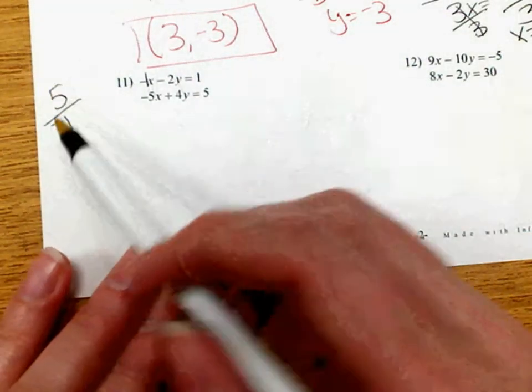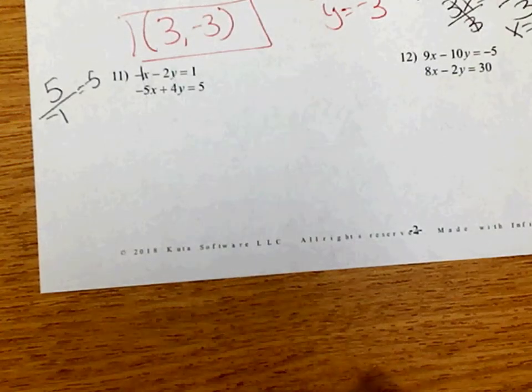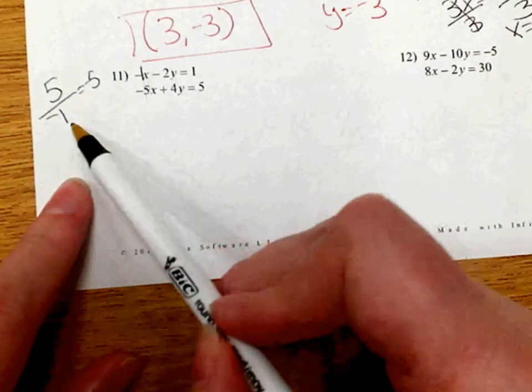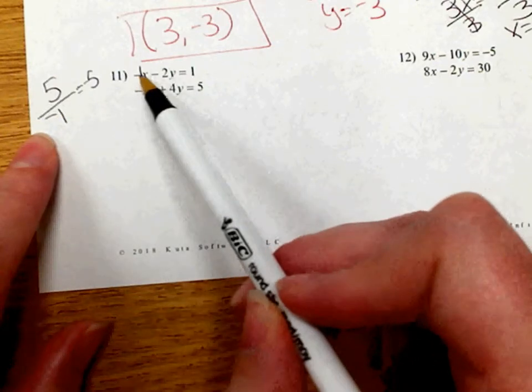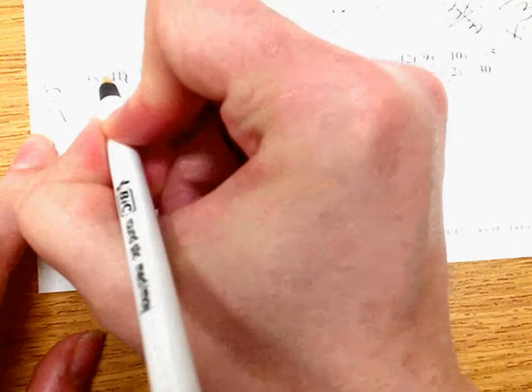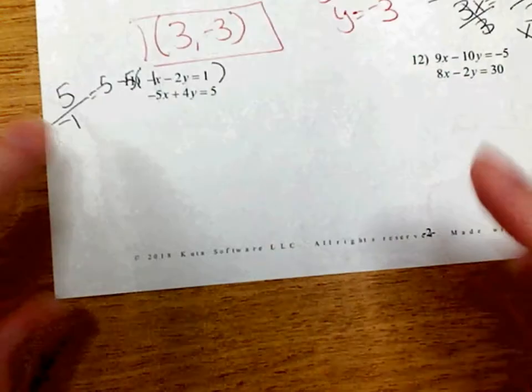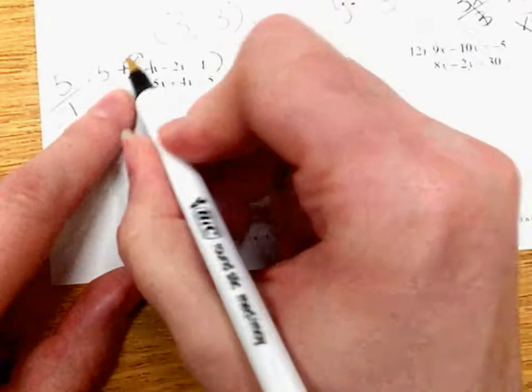So I want +5. I don't want -1. So 5 divided by -1 is -5. You always want to multiply the equation that has what you don't want. We don't want the -1. This is the equation that has the -1. So that's what we're multiplying by -5. Okay? So when we rewrite it, this first one has to be multiplied first.